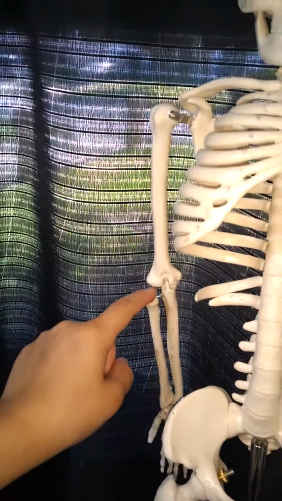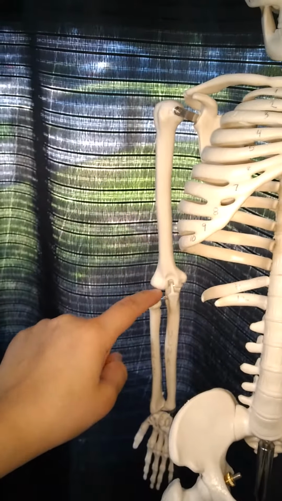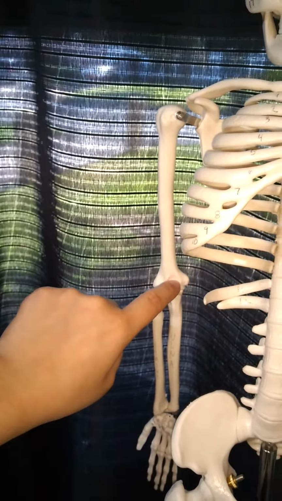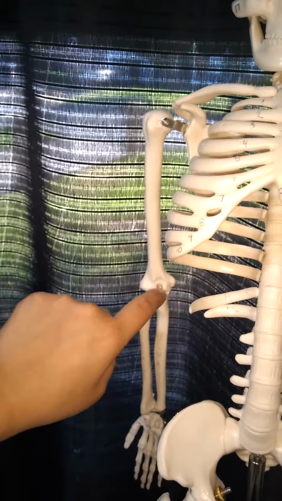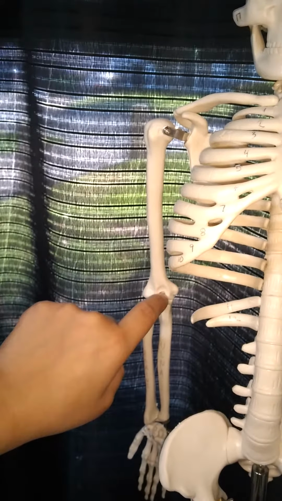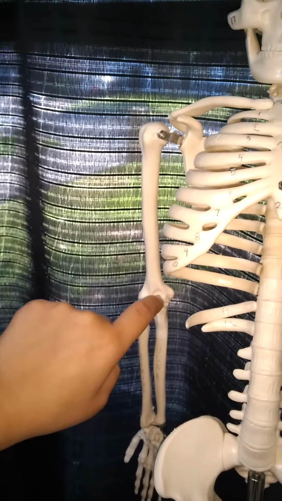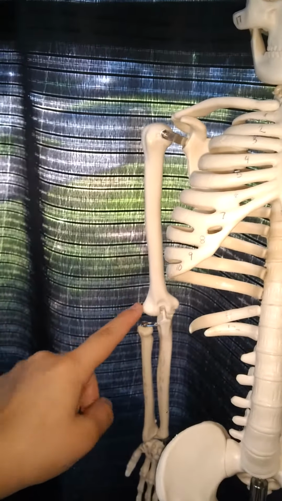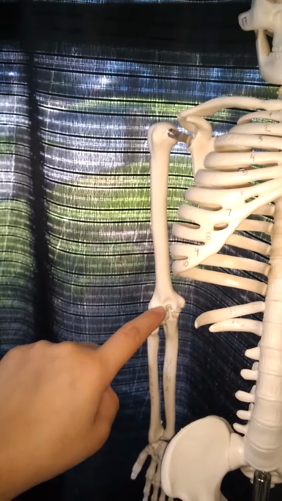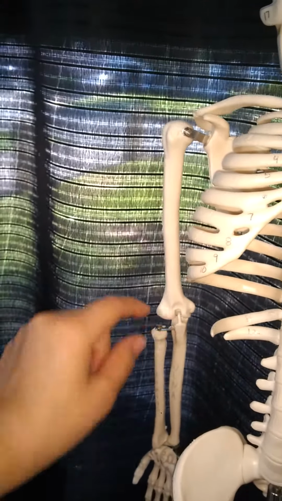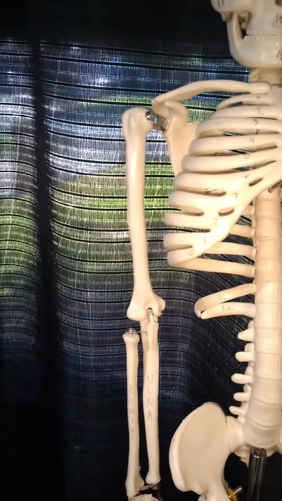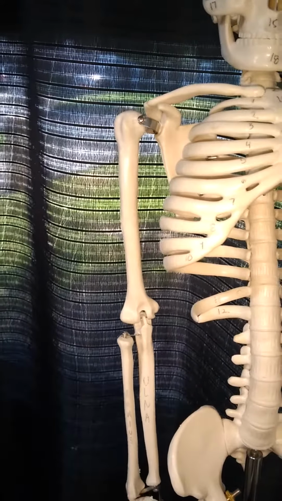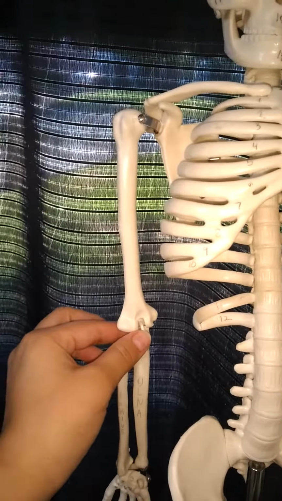then you have the coronoid fossa, which allows the ulna to move freely. Then the capitulum, which is this part, which articulates with the radius. Then you have the trochlea, which connects to the forearm and articulates with the ulna.